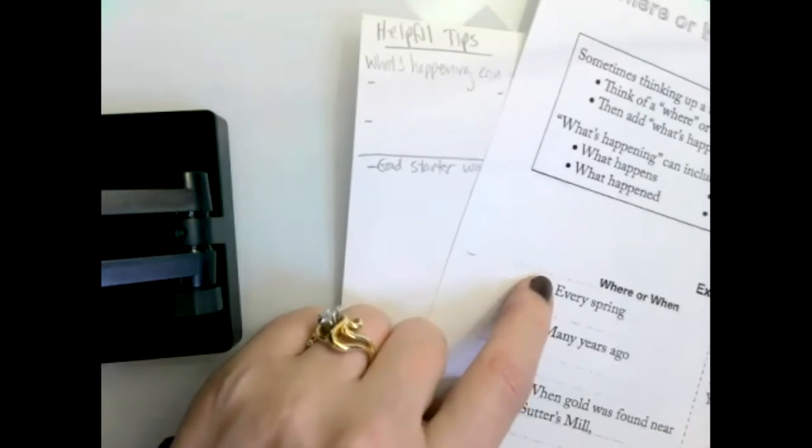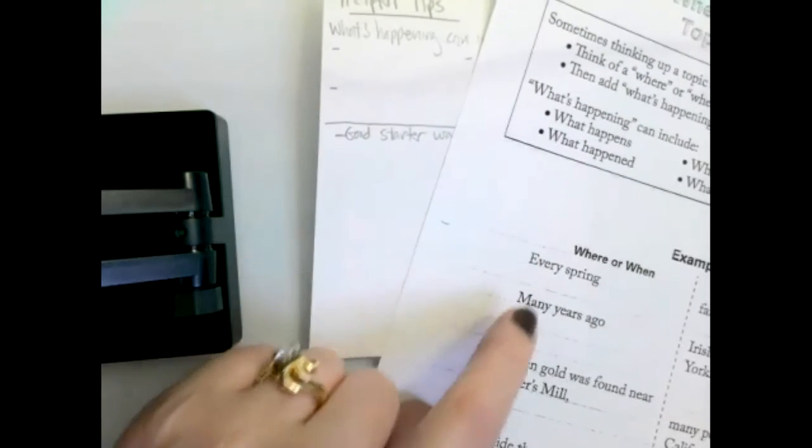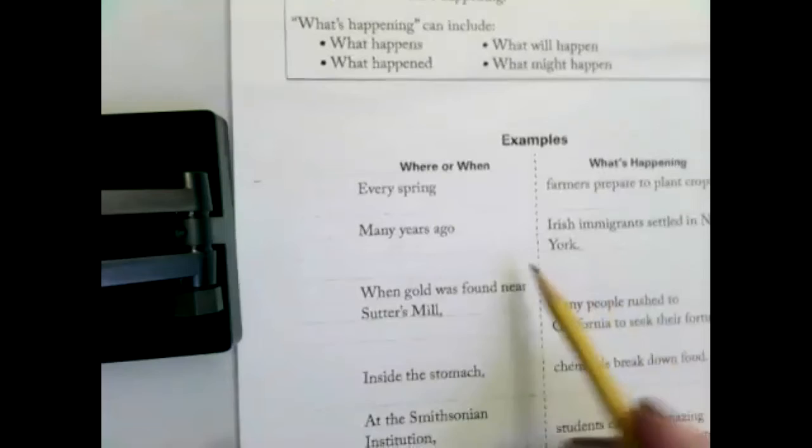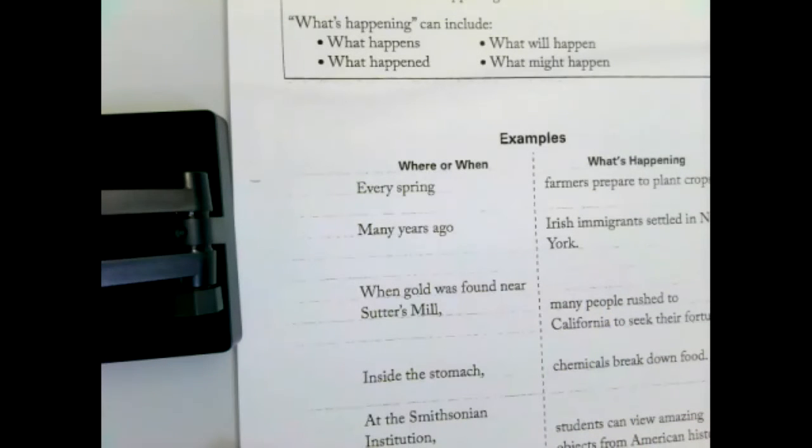Maybe you could pull these starter words: every, many, when, inside, at. Notice that some of these are preposition words. Okay, and then of course, now this is at the bottom, but you would do it at the top. And then of course you would copy down some examples from the Step Up to Writing paper, and then you would come up with 1 or 2 together.